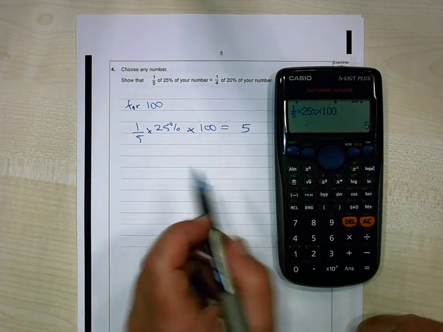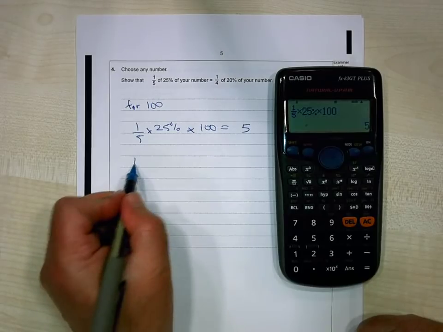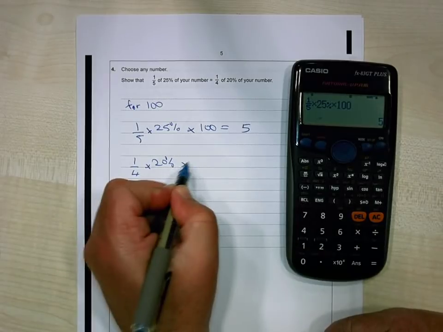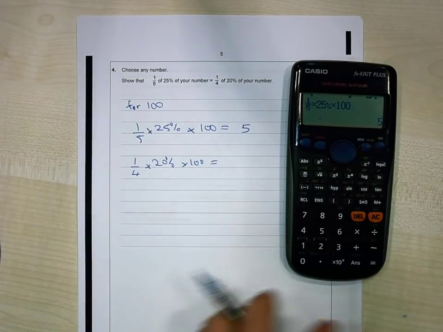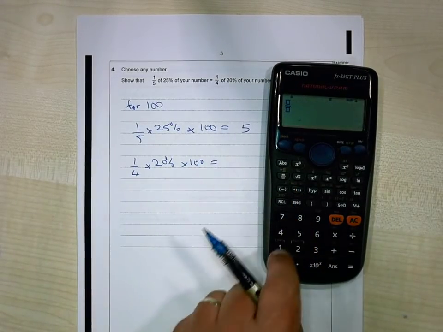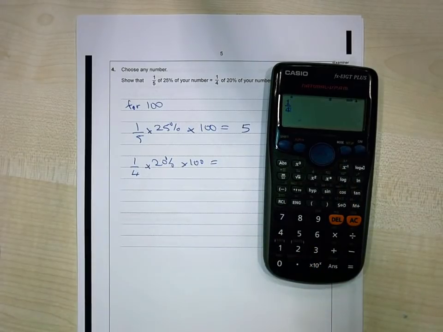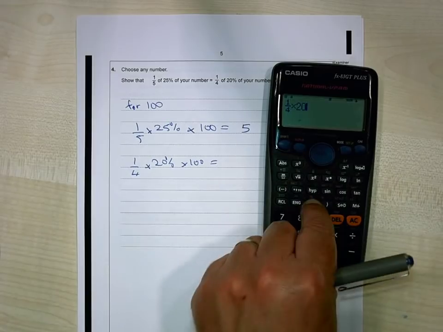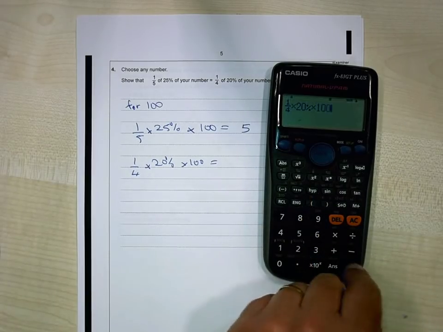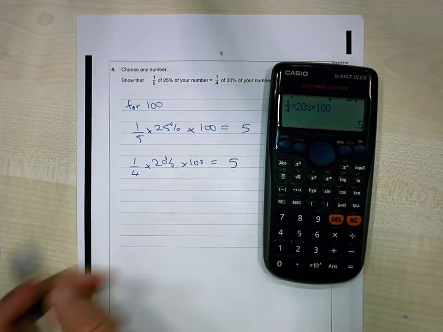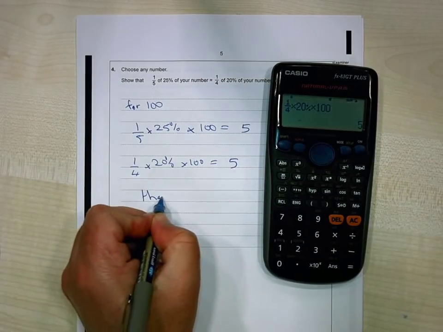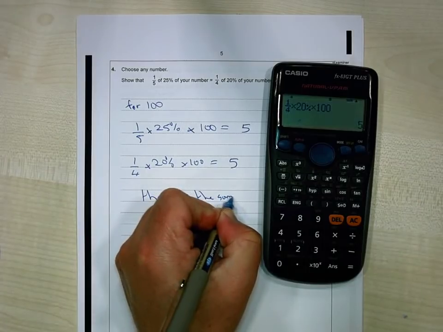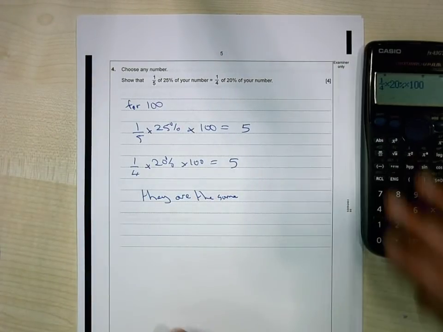And I now want to show that if I work out 1/4 of 20% of 100, I end up with the same thing. And I do. So they are the same.